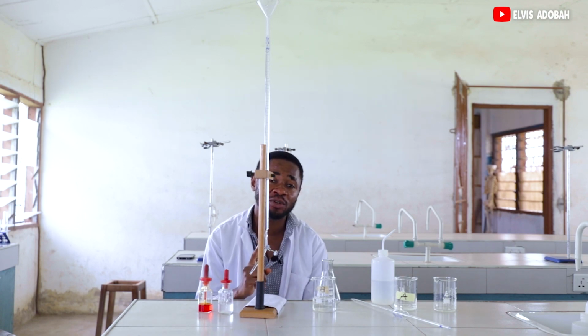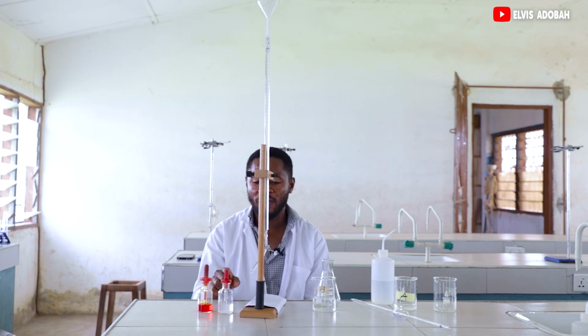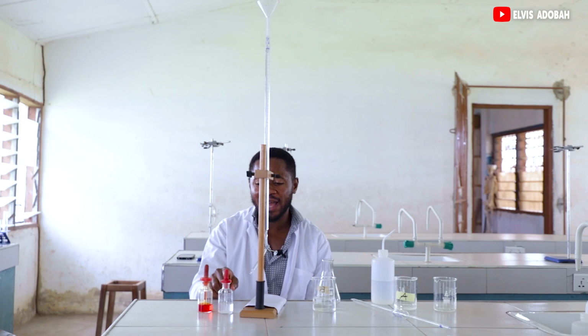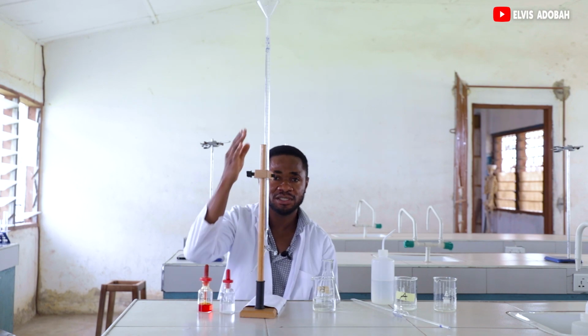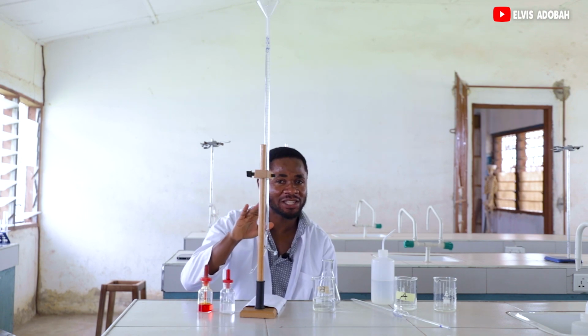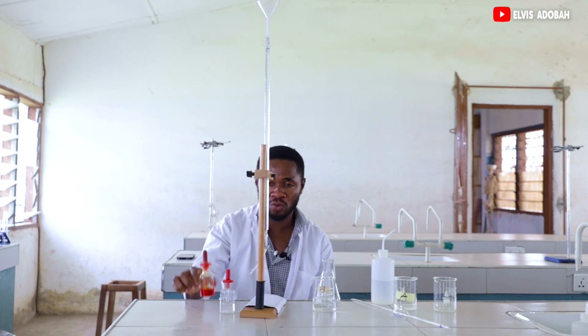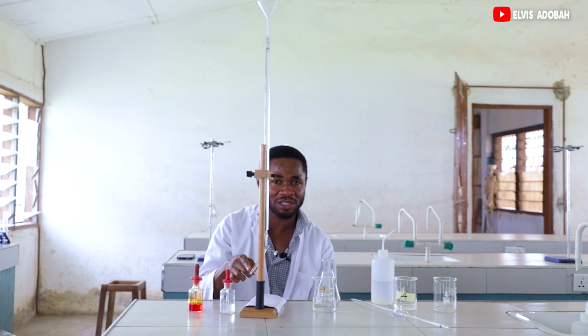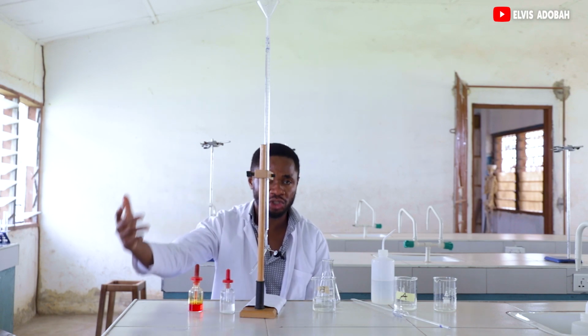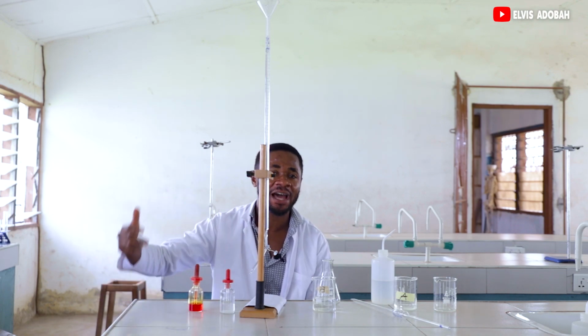In the continuous titration, we first add a few drops of the phenolphthalein indicator and start our titration. When the color changes, we don't stop. We add a few drops of methyl orange, then continue the titration. Hence the name continuous double indicator titration.